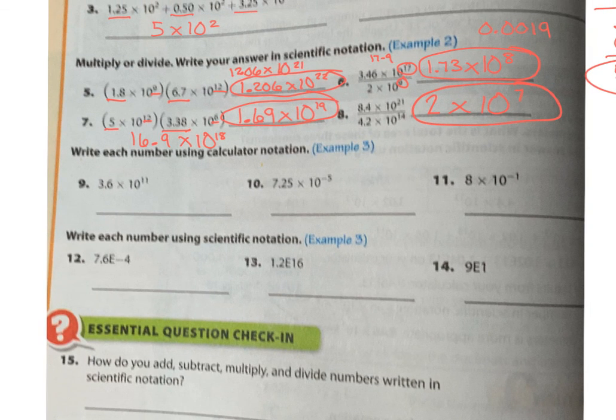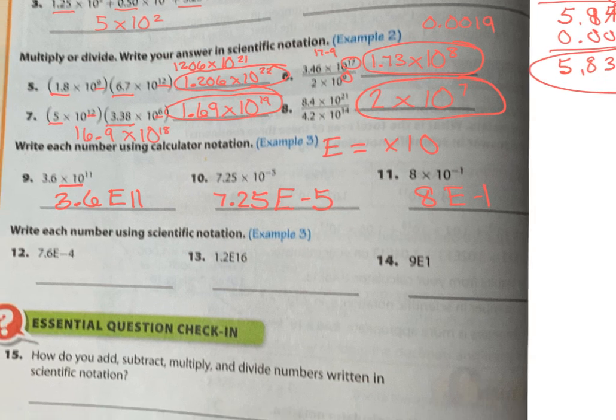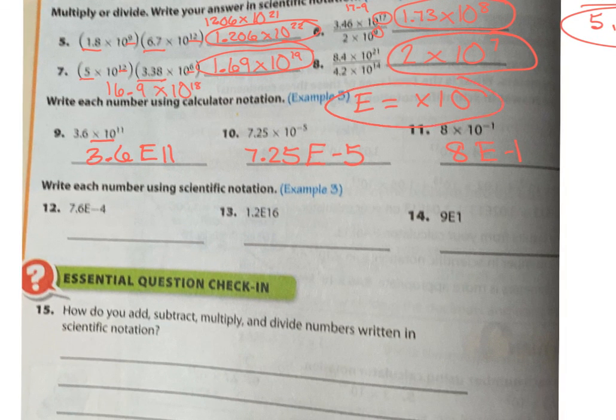All right, these ones are easy. We're just going to use the calculator notation that they told us. So E is equal to times 10, right? So instead of times 10, you're going to have 3.6 E11. That's all you have to do is replace those. 7.25 E negative 5. What's the last one going to look like? 8 E negative 1. So those should be easy points on your assignment. You're just replacing these things, E and times 10.